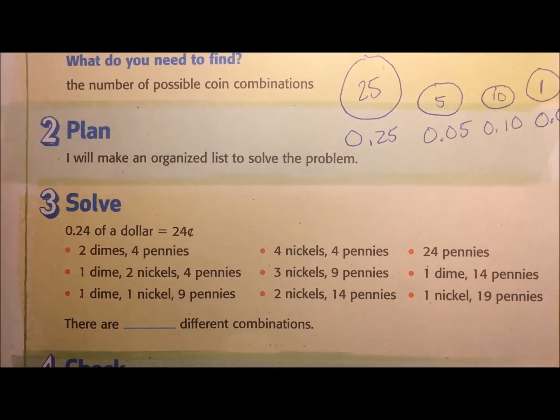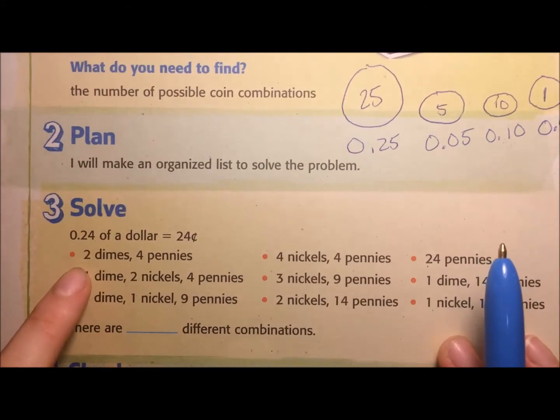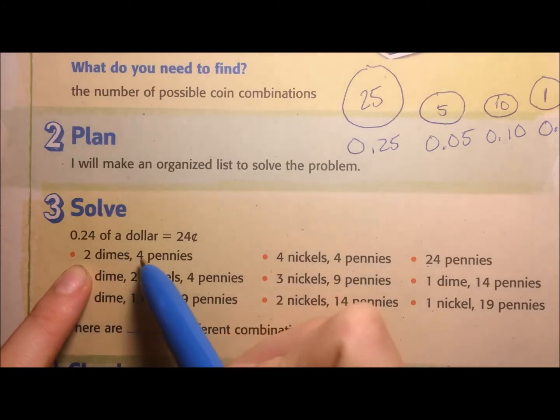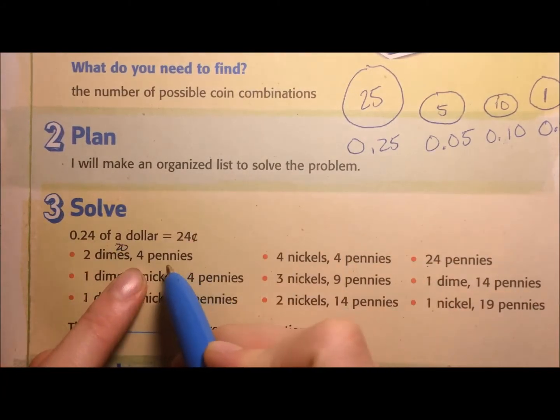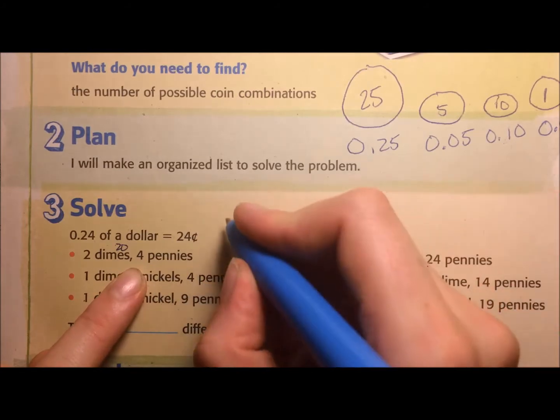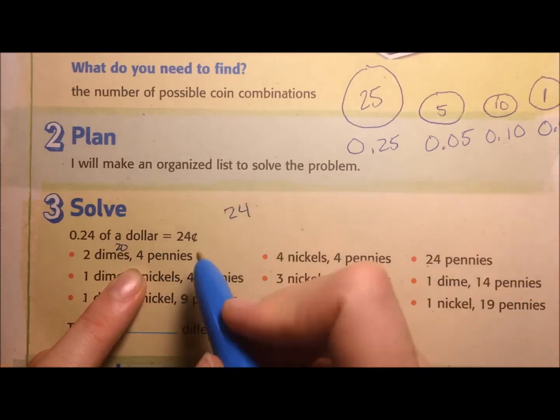So let's start with the dime, because it has a higher value. If we were going to use dimes, the first option would be 2 dimes, which would get us to 20, and then we'd have to fill in the rest with 4 pennies to get to 24. Remember, we're looking for 24.